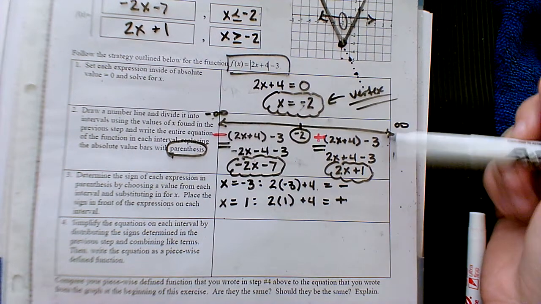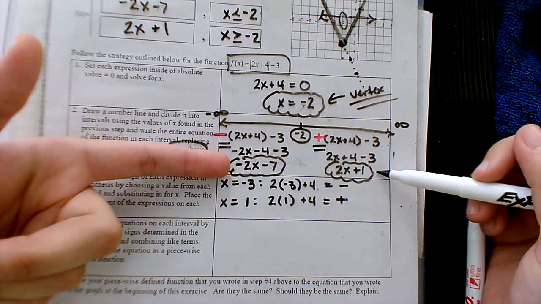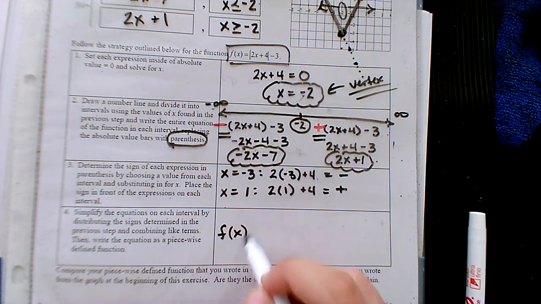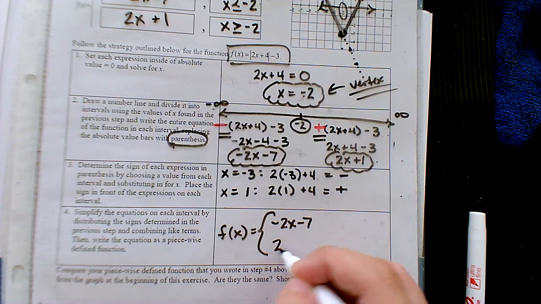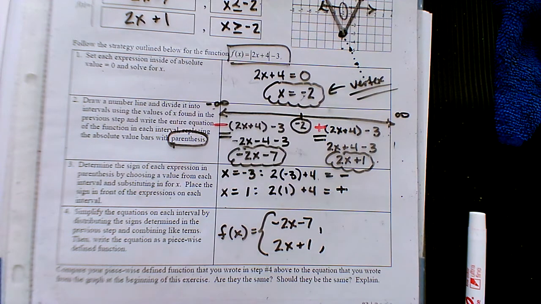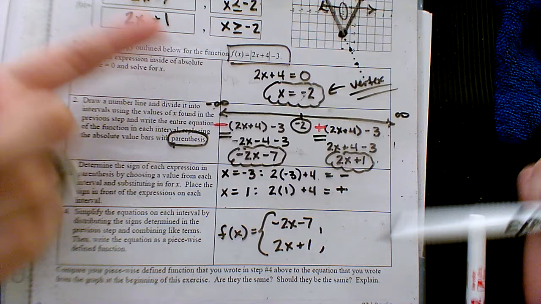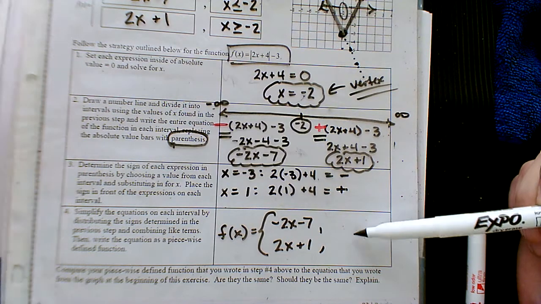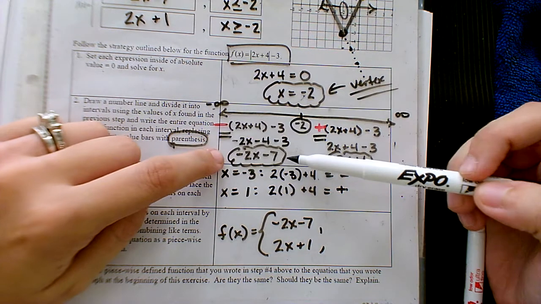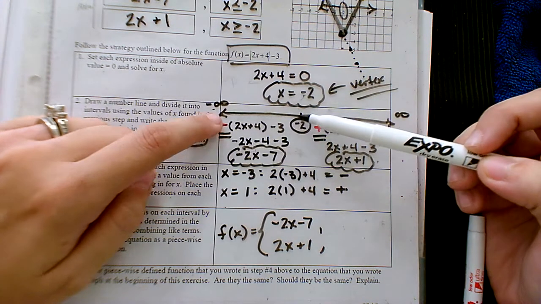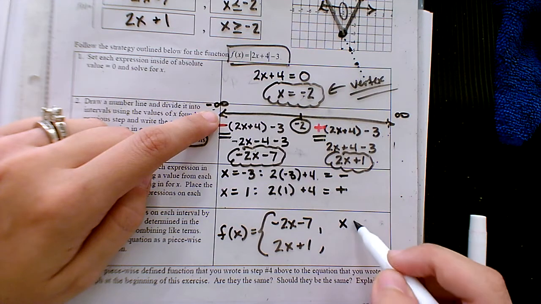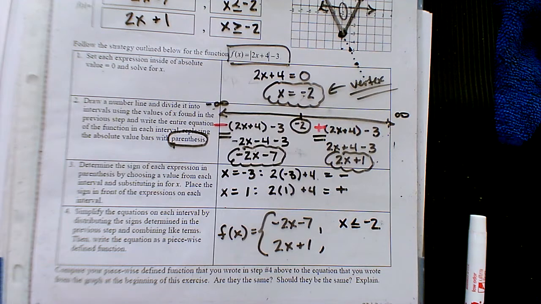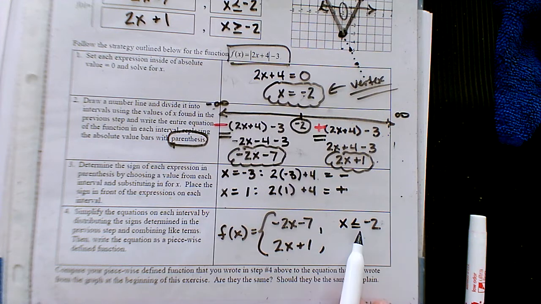So now that our number line is kind of complete, we know what the equations are, and we're going to bring it all together to write our piecewise function. Our equations are negative 2x minus 7 and 2x plus 1. We're then going to use the number line to help us figure out the constraints, that domain section. So notice how we wrote it here. The first equation showed up in the interval from negative infinity to negative 2. So those would be all x values less than negative 2. Remember, we can include negative 2 because that was a vertex location. There's a closed circle there.